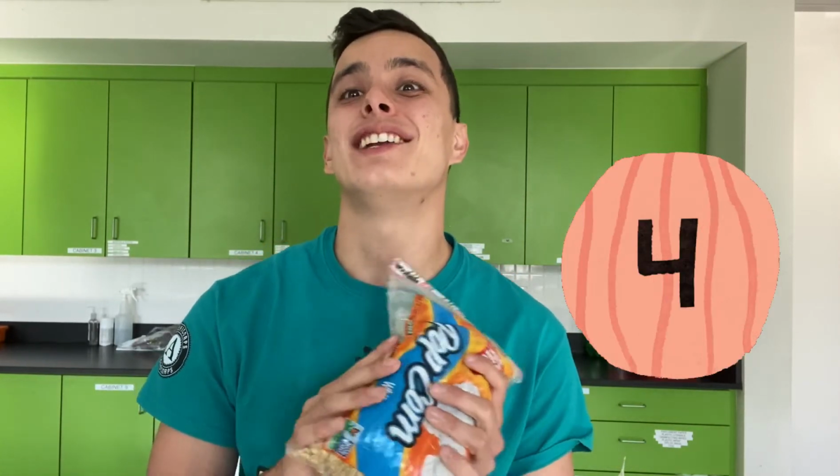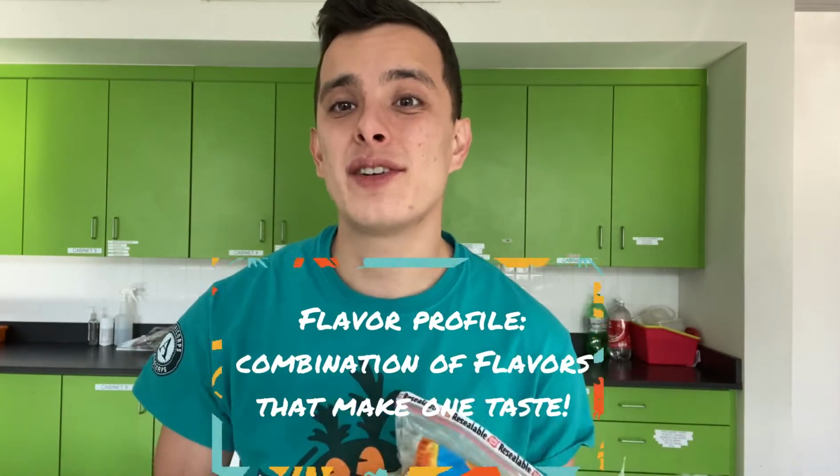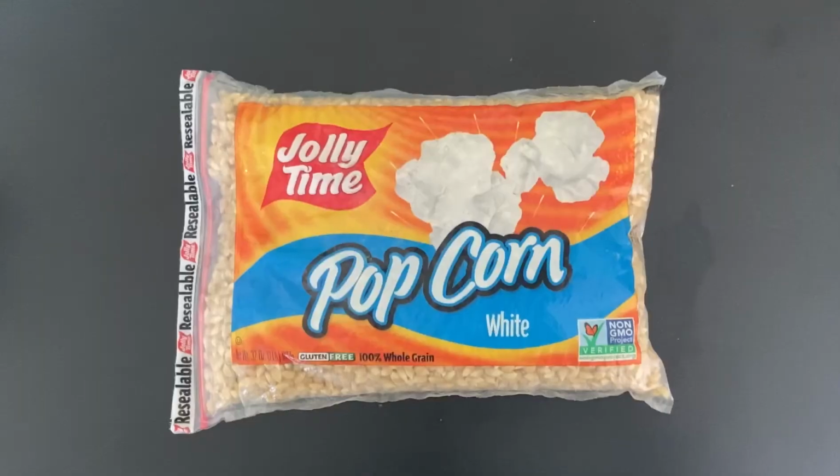So today we got lots of popcorn kernels to pop, and we're gonna try 4 different flavor profiles. Yeah, I said 4. And a flavor profile is essentially a combination of flavors that make one taste. So very excited for that. So now let's go into exactly what those mixes will be and what the ingredients will consist of.